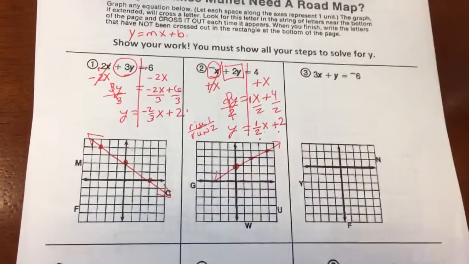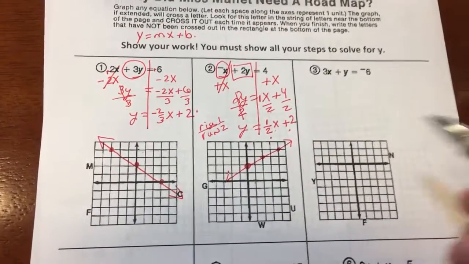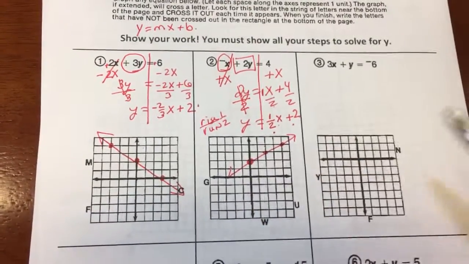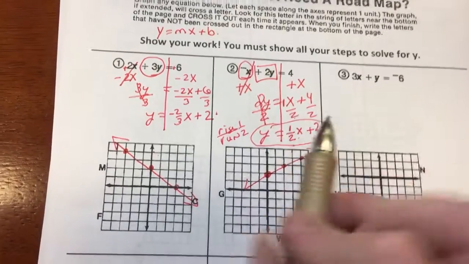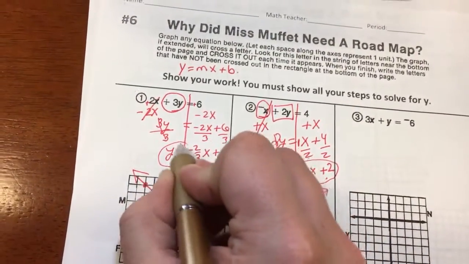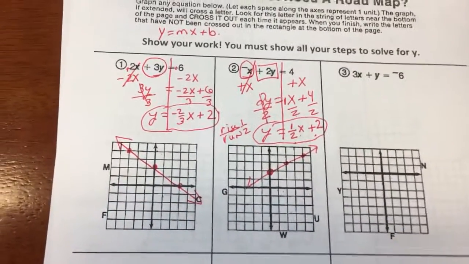add my arrows because the line goes on forever, and your teachers next year in algebra are going to expect this because this is the proper way to do it, and this is the way we've always done it. So you're going to solve your equation, isolate the y, meaning make sure the y is on one side, everything else is on the other side, and then you're going to graph your equation. Okay.